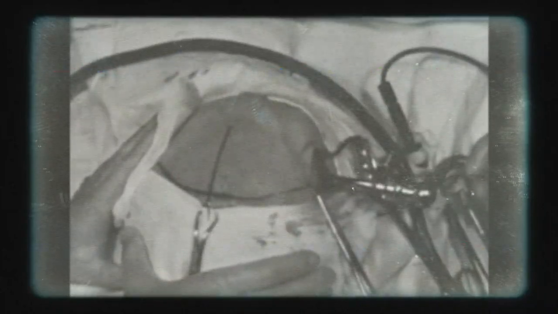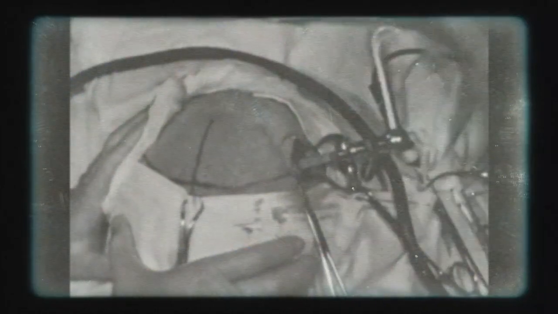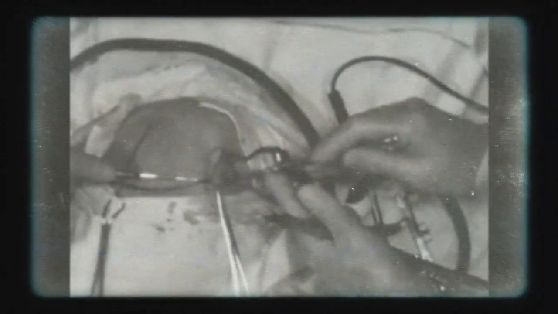A burr hole is placed in the coronal suture by means of successive drills. The opening is then enlarged in the line of the coronal suture by a rongeur to give greater play for the knife.